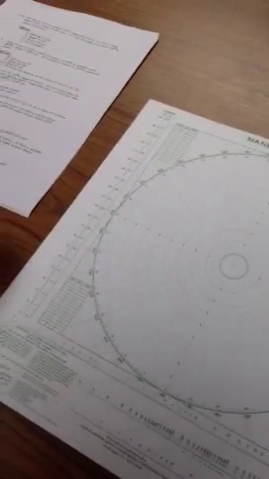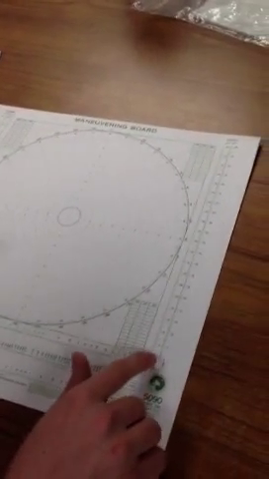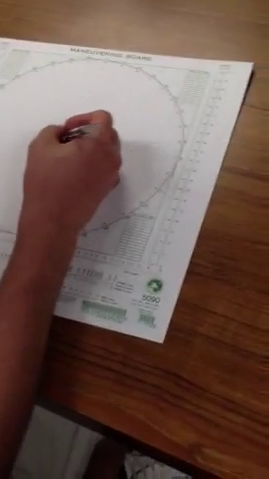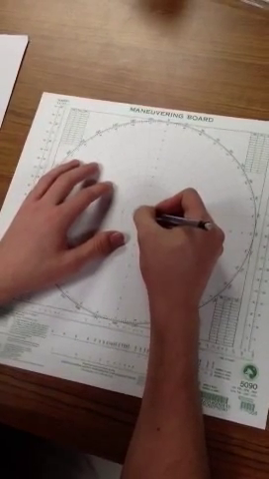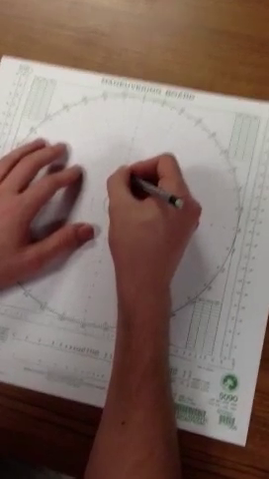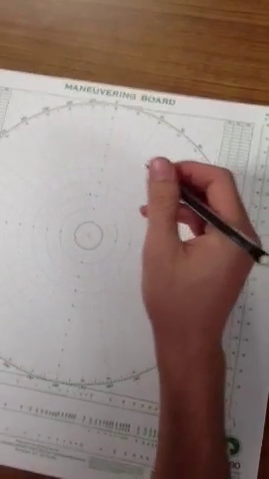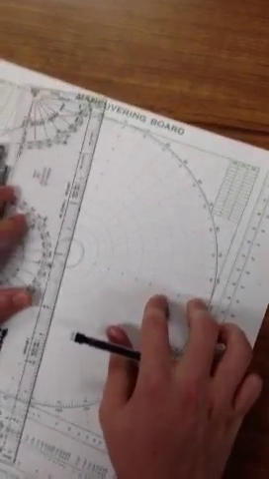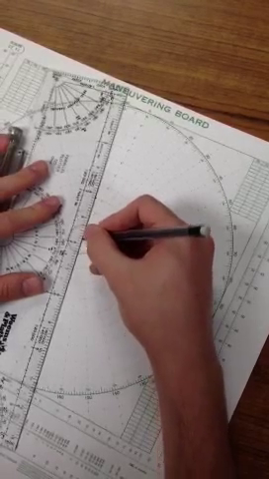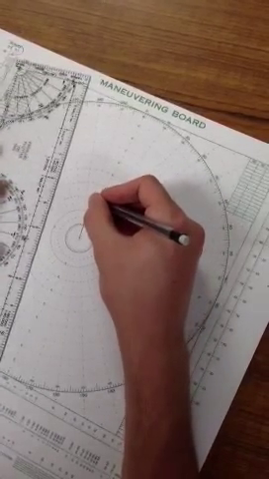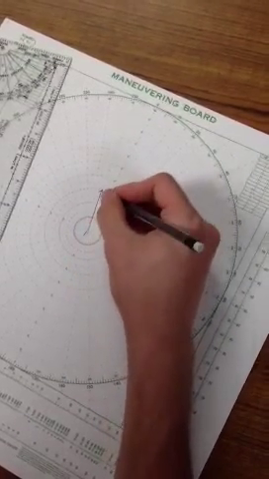Now our course is 350 true, and our speed is 15 knots. So 1, 2, 3 notches up, and it's on the 350 line. So this is our 1, 2, 3, 350. That is our ER vector, which indicates our own course and speed.